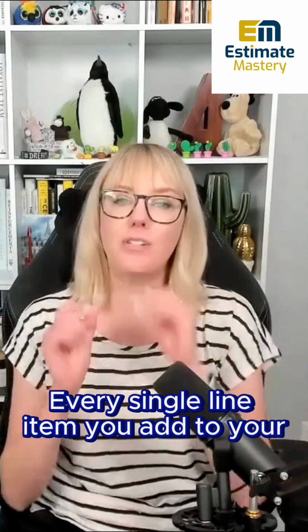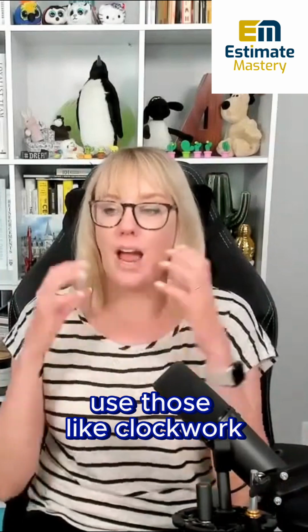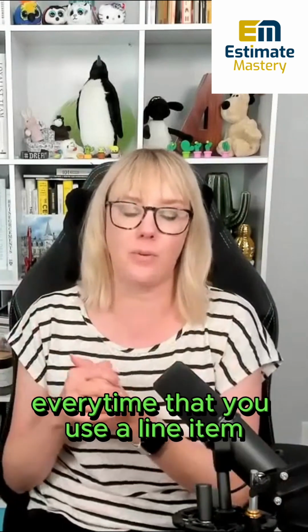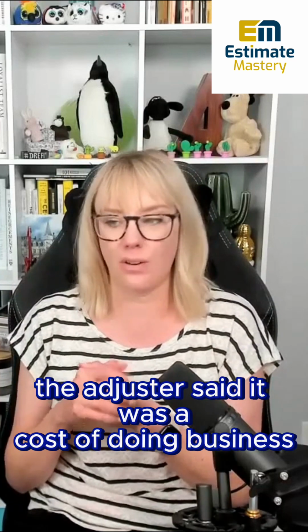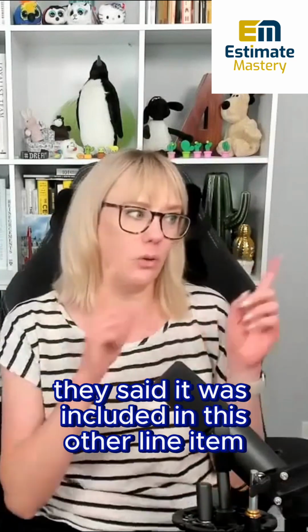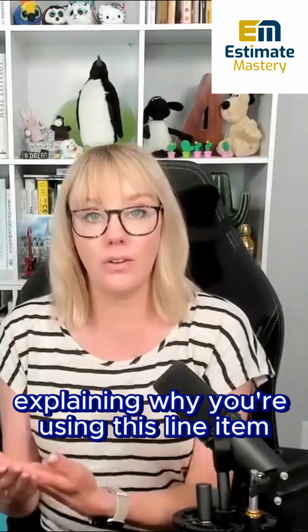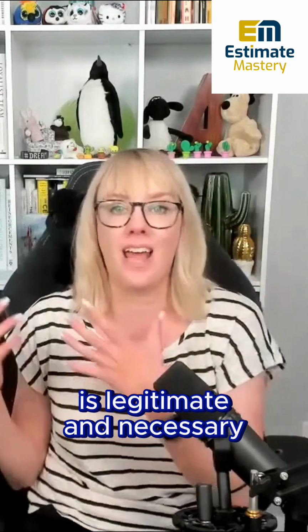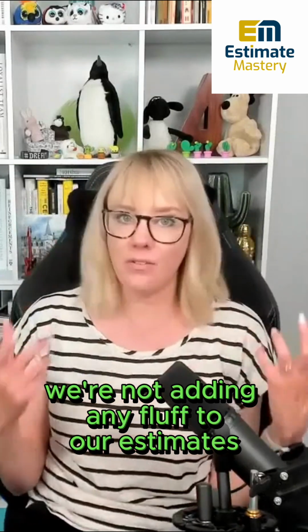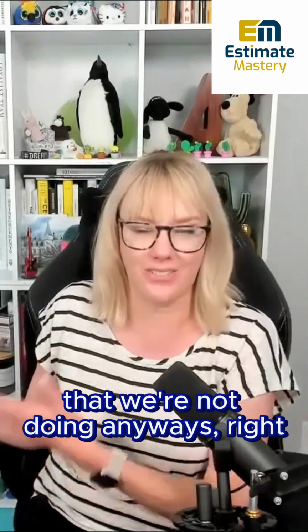That being said, every single line item you add to your estimate has a click for detail button. Use those like clockwork. Every time that you use a line item, you're going, man, last time I added this, the adjuster said it was a cost of doing business, or last time I added this, they said it was included in this other line item. Add a line item note explaining why you're using this line item and inform the adjuster of why it's legitimate and necessary. We're not adding any fluff to our estimates. We're not adding anything that we're not doing anyways, right?